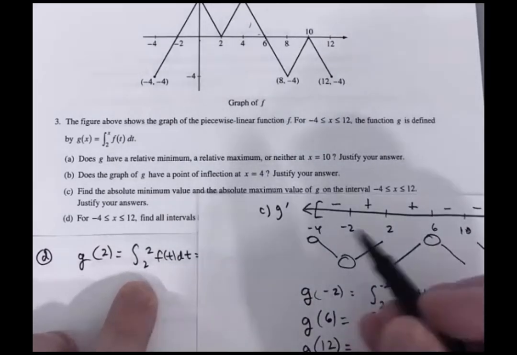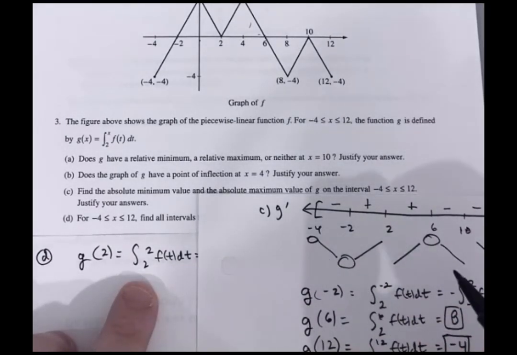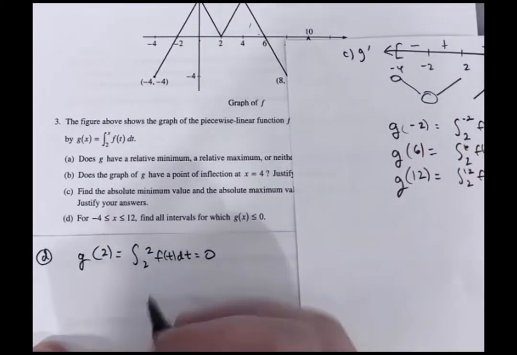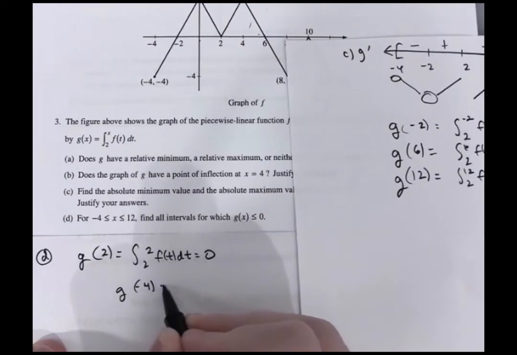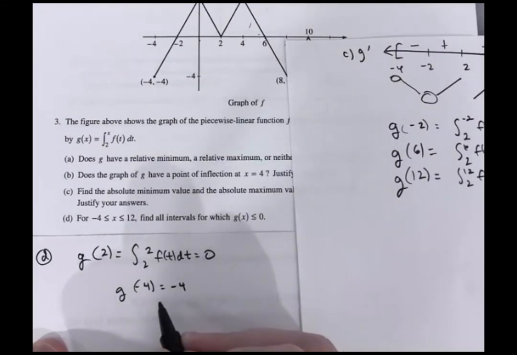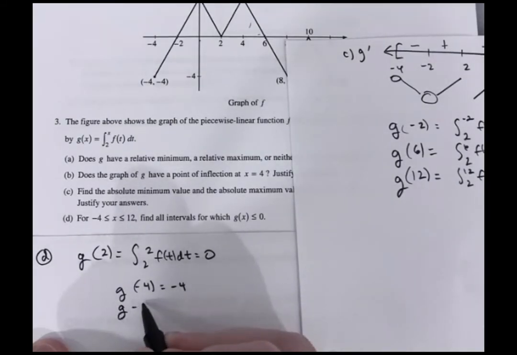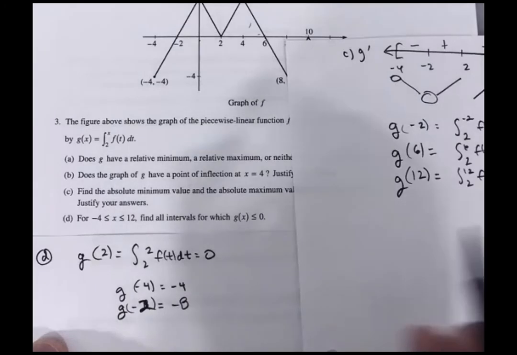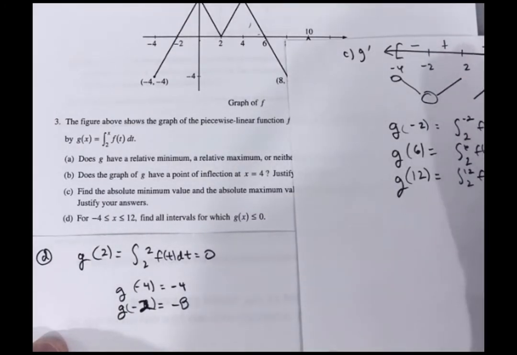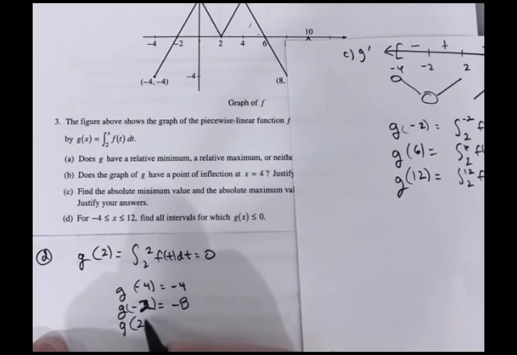Also, at 2, we decrease before that. So our graph is going to be something like, let's see, g of negative 4 is equal to negative 4. Then we decrease to g of negative 2, which is negative 8. Then we increase all the way up until 2, where we are equal to 0.